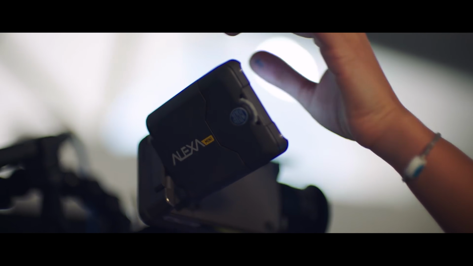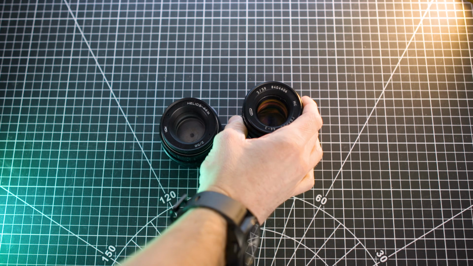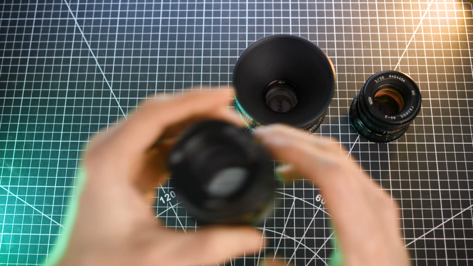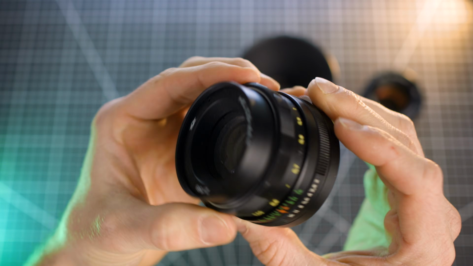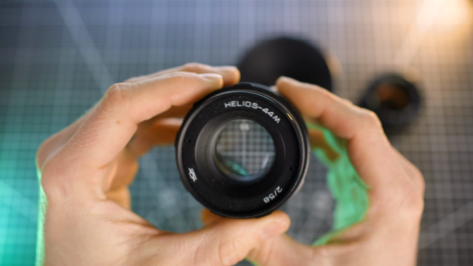Now, getting that authentic anamorphic look is very expensive, but it's one that can be faked to achieve similar results. It's not the same, but it's similar, and that's what I want to demonstrate today. Now, I've got 3 lenses to look at. The Helios 44M 58mm f2. Now this lens isn't modded in any way, and I'll use it as my example to compare to the other 2 modded lenses, so really I guess I only have 2 lenses to look at.